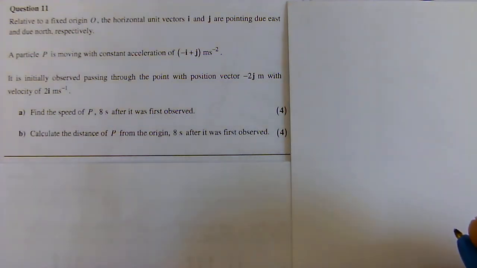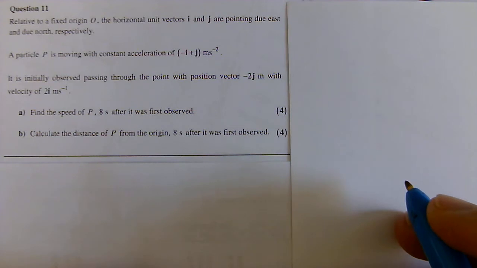Okay, so this is essentially a variable acceleration model, or a SUVAT model, whichever way we prefer to think of it, with vectors. Because we're in constant acceleration, we could use SUVAT. I tend to think that when you're in a vector world, it's just easier to do it by integration and differentiation, which is the way we're going to do it here.